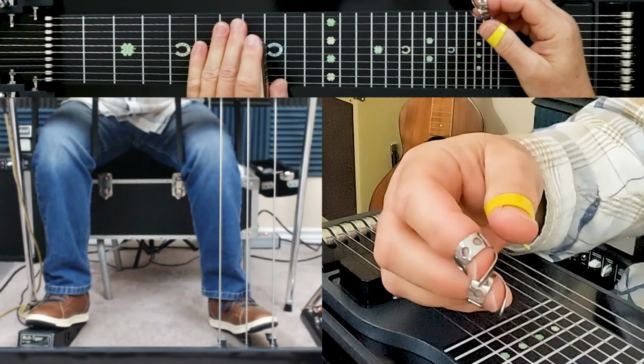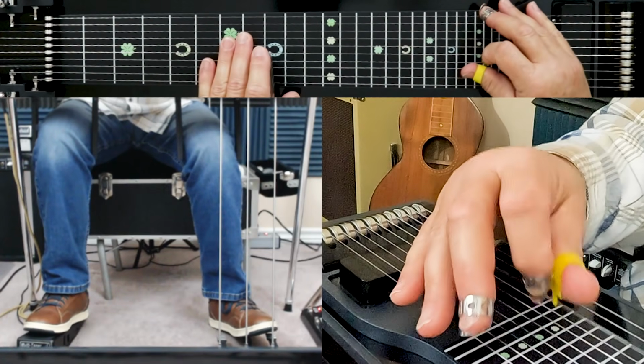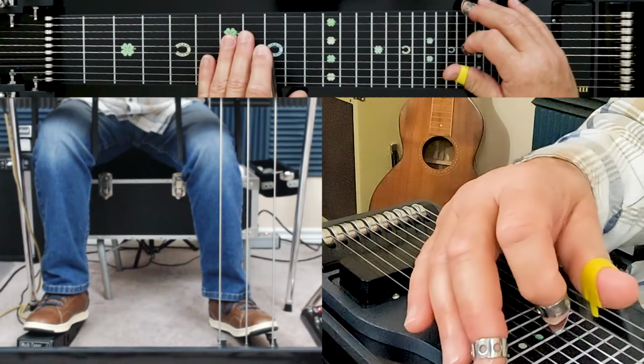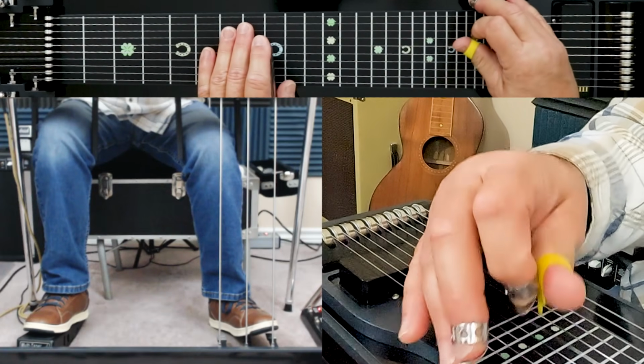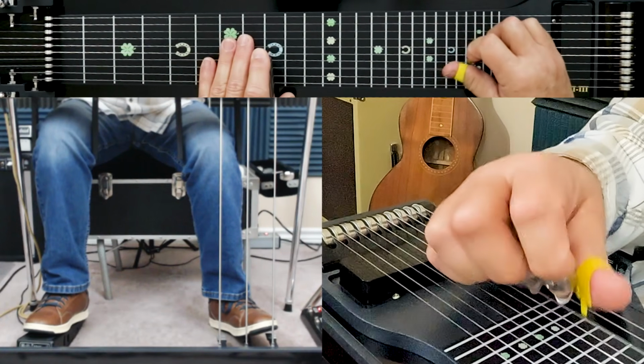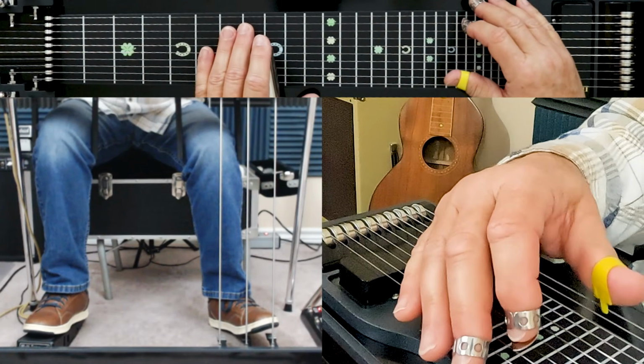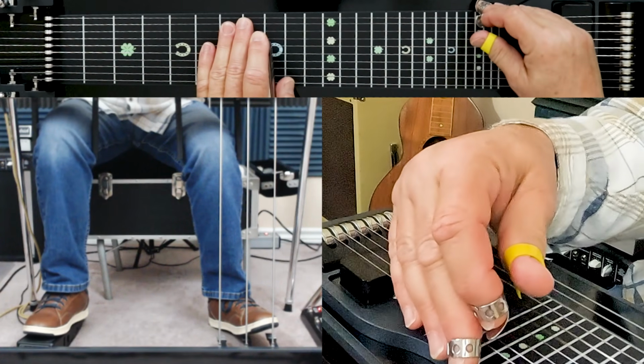So I counted those scale degrees a while ago. I played the first, 1, 2, 3. I played the 1, 3. That's 5, so I played 1, 3, 5. And that's how I came up with that.